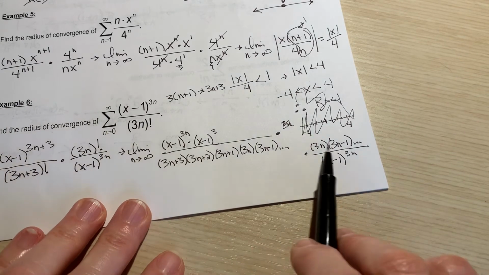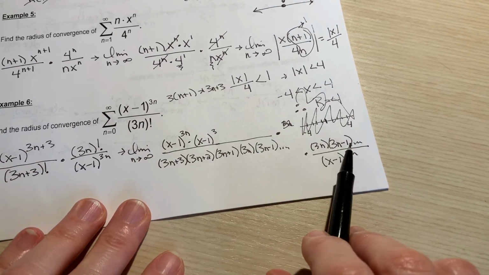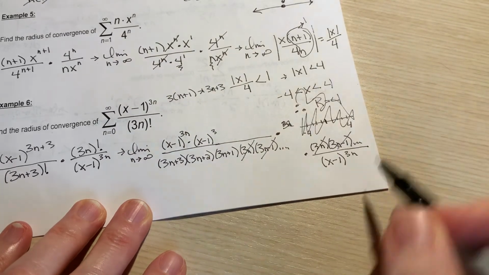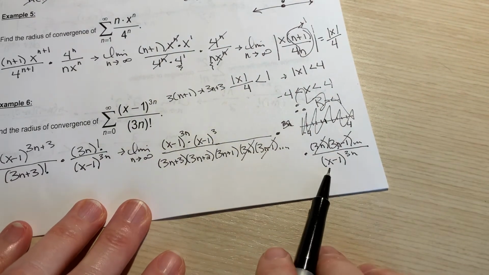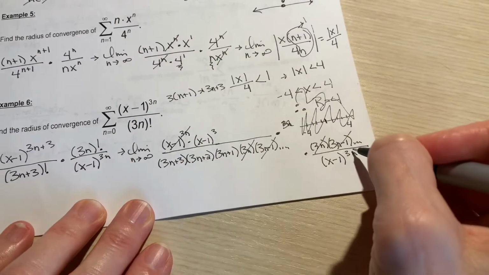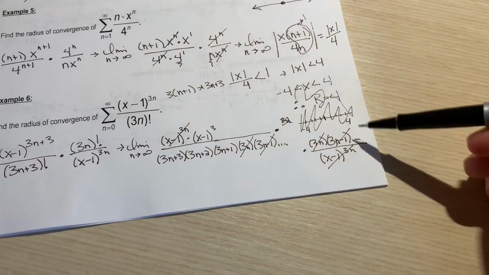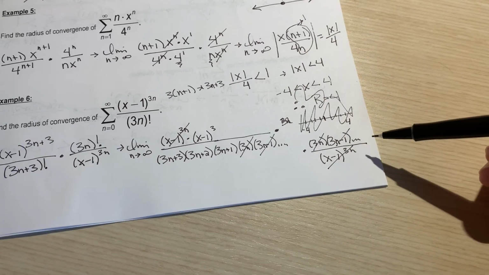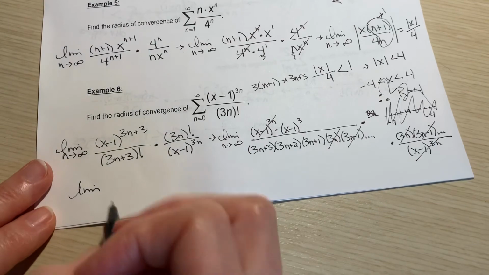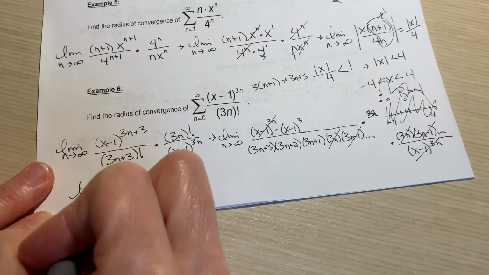The first thing I notice is on the top I have 3n, 3n minus 1. Well, there's a 3n, there's a 3n minus 1. So those cancel out. X minus 1 to the 3n, I have an x minus 1 to the 3n right there. So those cancel out. So really, this whole fraction is gone. And what I'm left with is the limit as n approaches infinity.